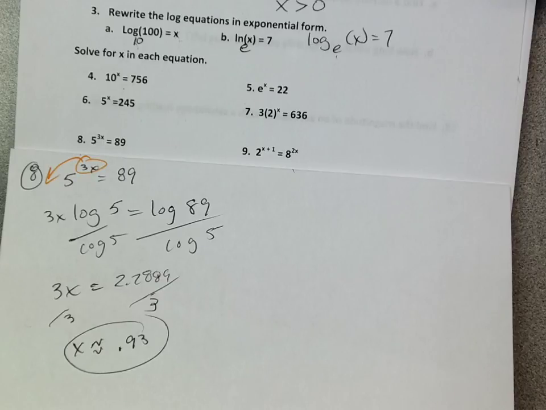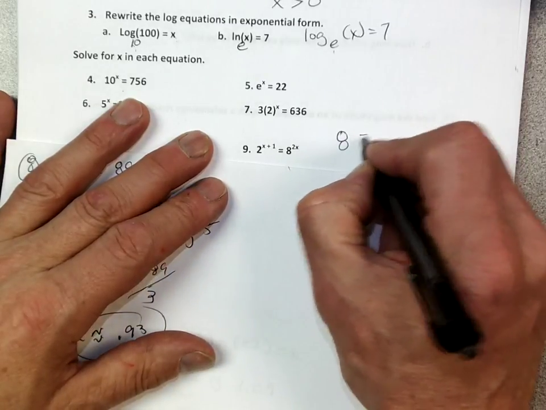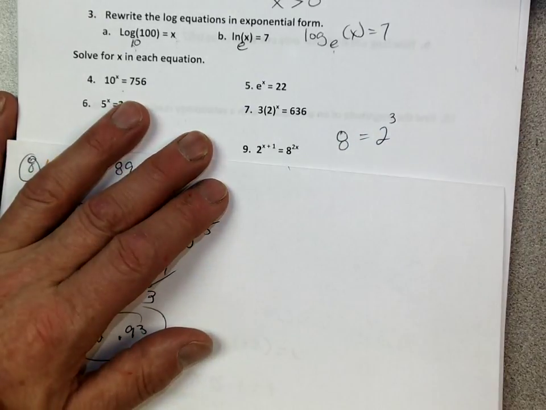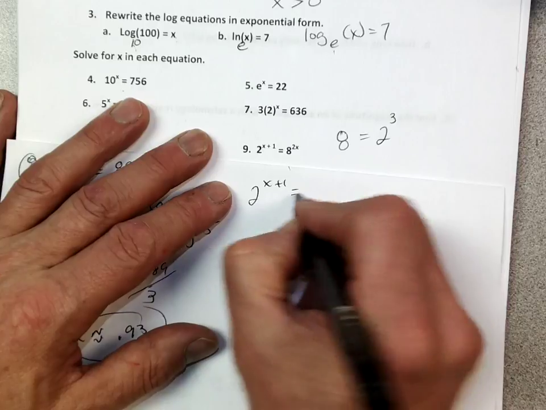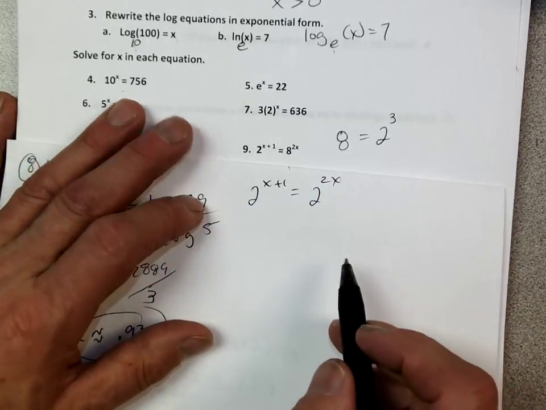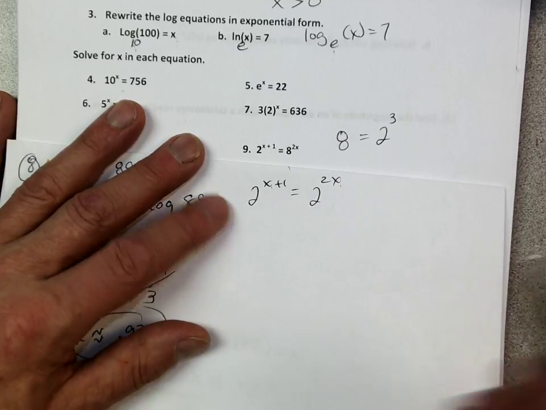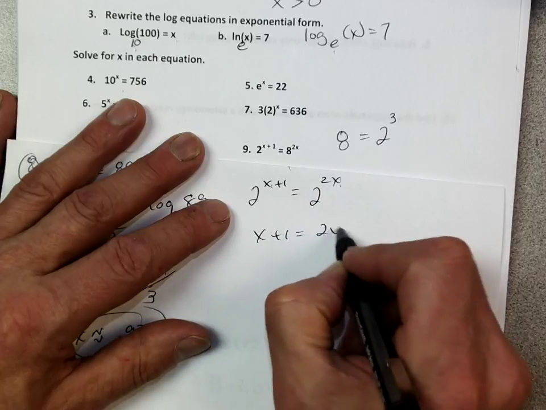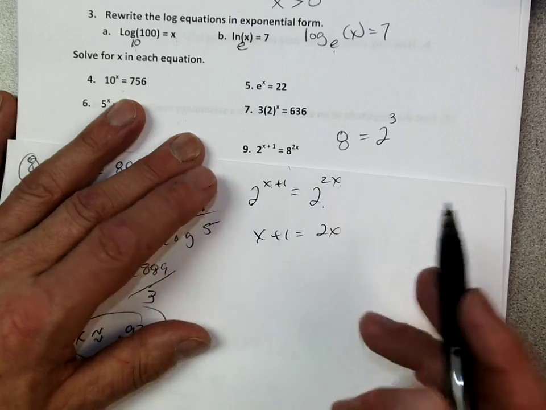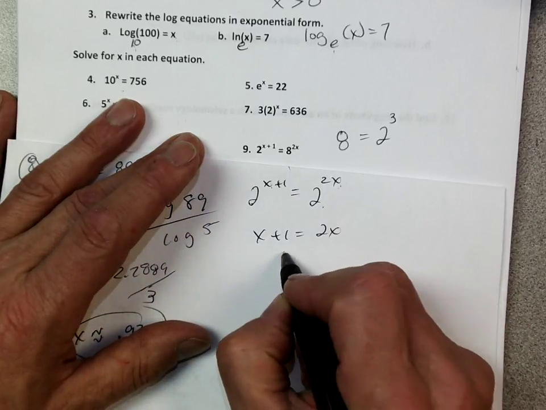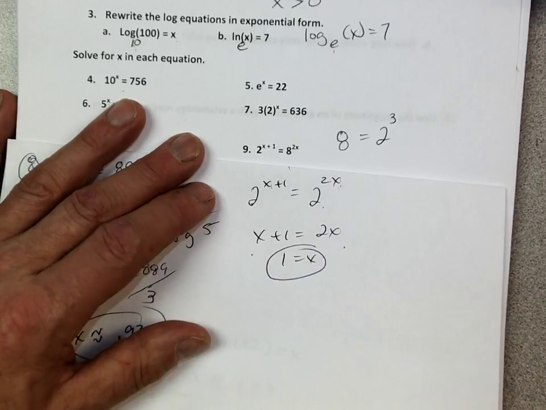One of two ways. The easy way. Do you want to see the easy way? Okay, I know that 8 is the same thing as 2 cubed. This is the easy way to do it. Do you agree with that? So if I have 2 to the x plus 1 equals 2 to the 2x, then what's up here has to be equal to this, right? Because if it's 2 to that, then just by pure reason, x plus 1 has got to be equal to 2x. I mean, if 2 is something, 2 is something. These two have to be equal, so then subtract x, and x is equal to 1.